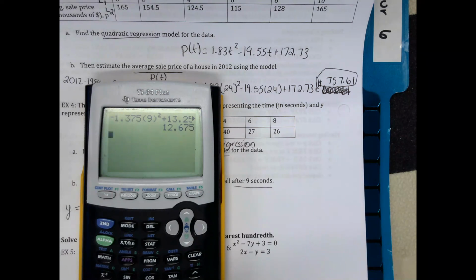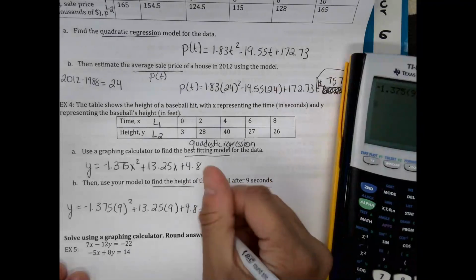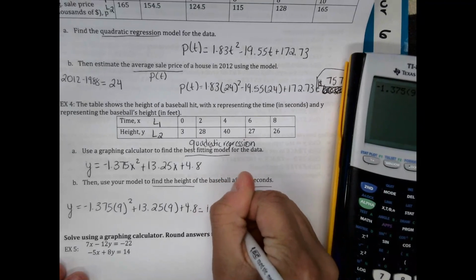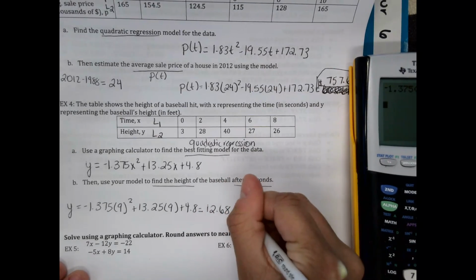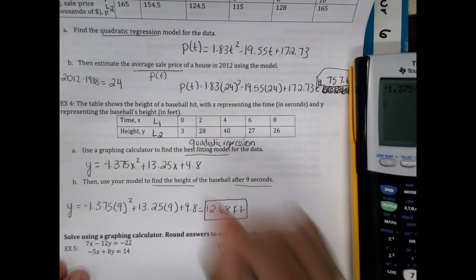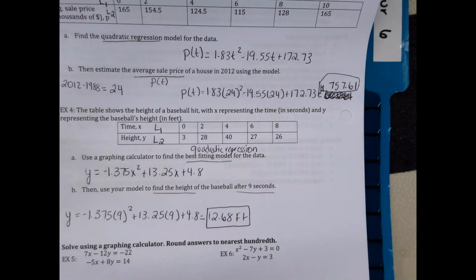Okay, so we should get about 12 point something. I know it doesn't say where to round to, so I'm picking just 2 decimal places, but always make sure you read the instructions carefully to know where to round to. So we round to 2 decimal places, and we have 12.68. We don't want to forget our label, so this is in feet, and that would be our final answer here. There we go. Any questions there?